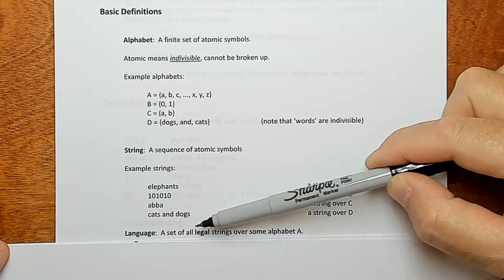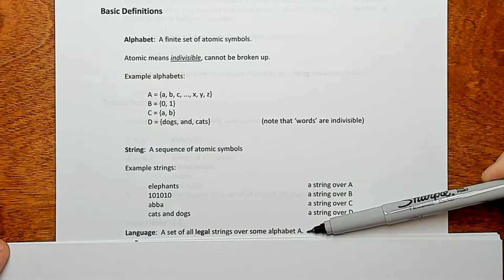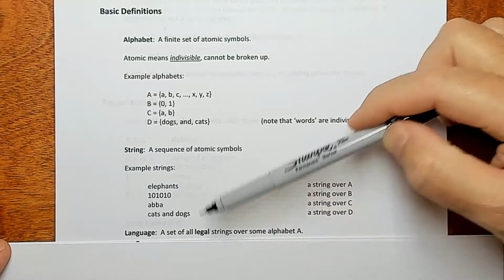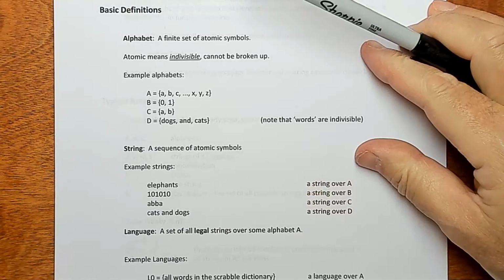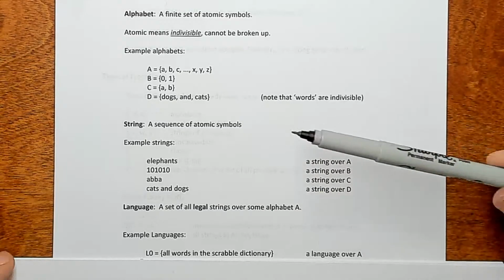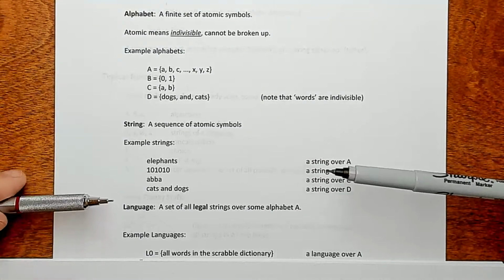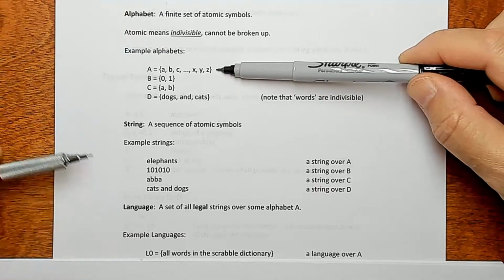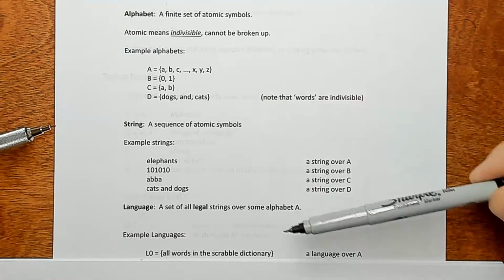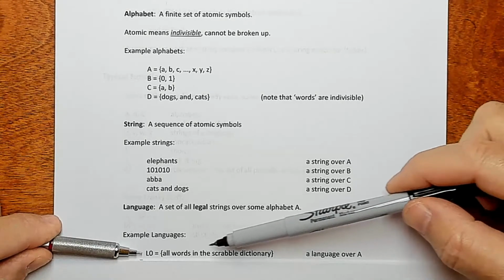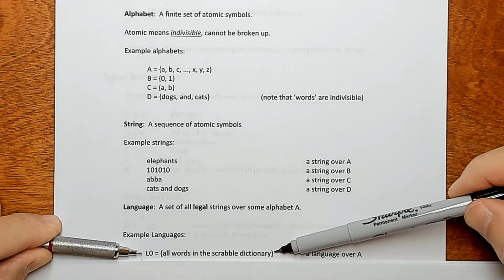So that brings us to the idea of a language. A language is a set of legal strings over some alphabet A. Legal strings. Here's some example legal strings. On set A, we could define a language, L0, as being all the words in the Scrabble dictionary.